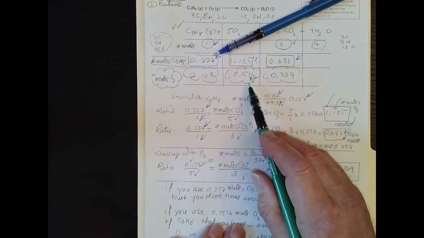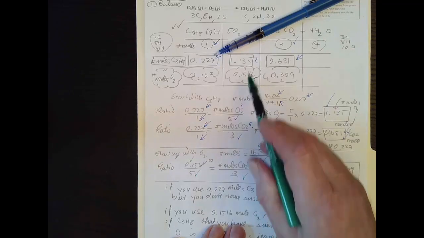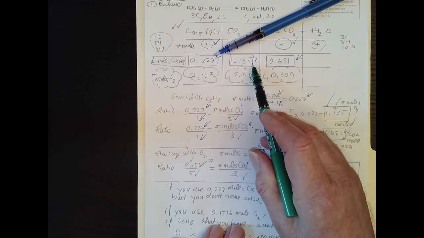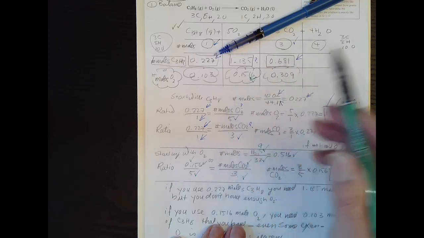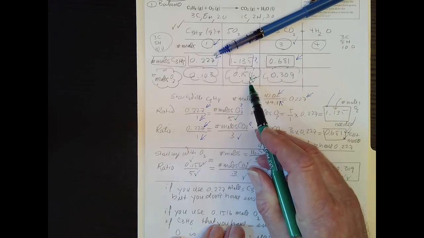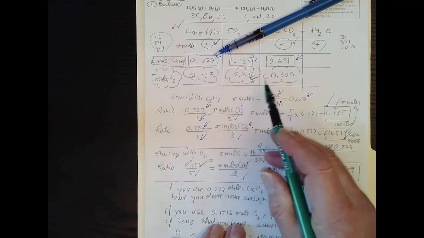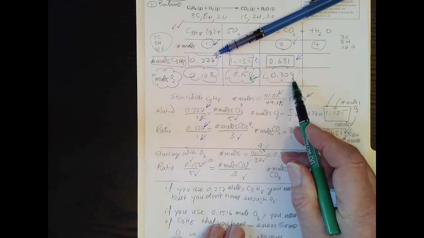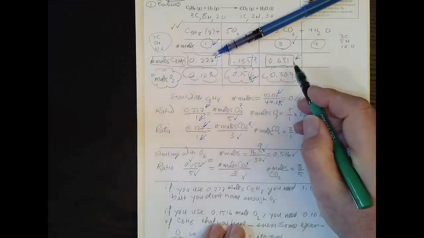So we really do not have enough. What do you mean? That means the 0.156, if you use sig figs, is really the limiting reagent. Based on that limiting reagent, we can only make 0.309 moles of carbon dioxide, not 0.68 moles. We only really make 0.309 moles.